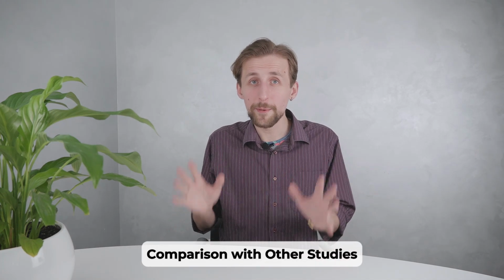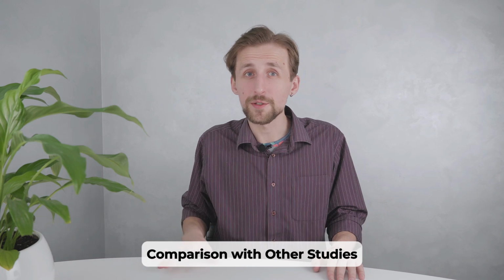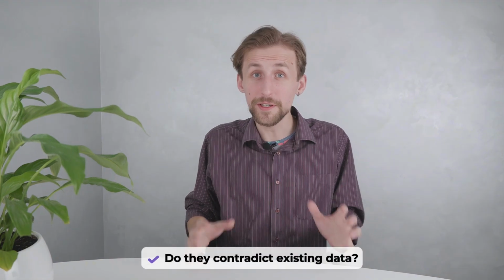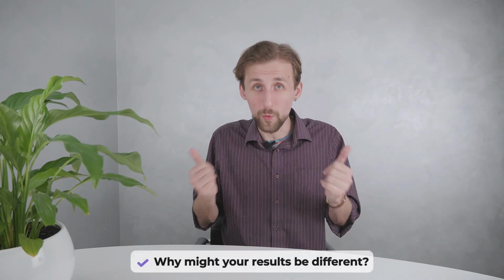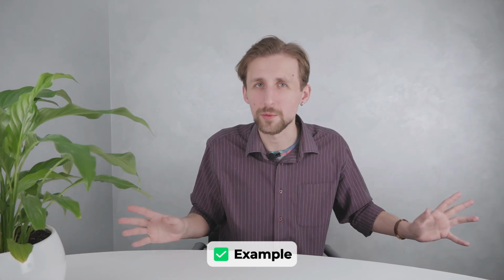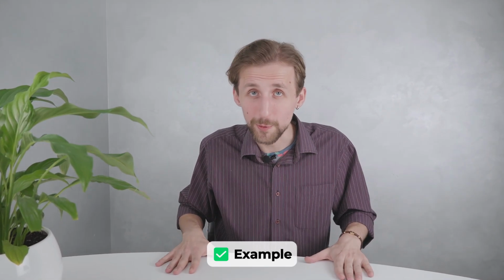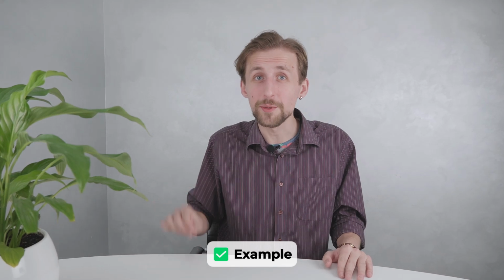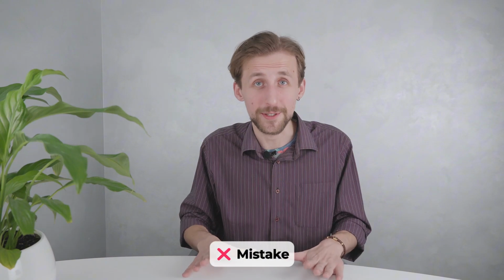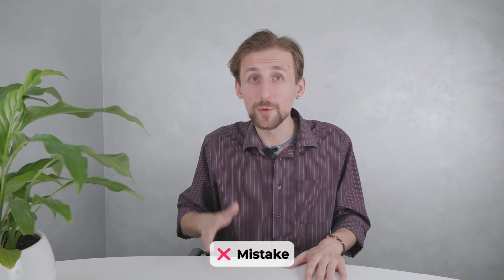Number 2. Comparison with other studies. A key part of the discussion is comparing your results with previous studies. Do your findings support other research? Do they contradict existing data? And why might your results be different? An example here is: our results are consistent with the study of Dr. Smith in 2021, for example, which also showed that interactive learning methods improve students' performance. And the mistake here would be: our results are interesting, but we did not compare them with other studies.